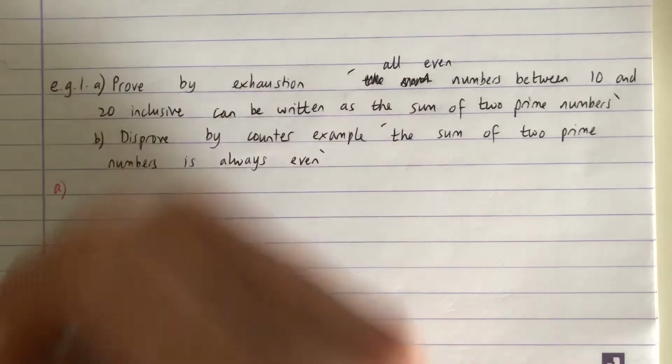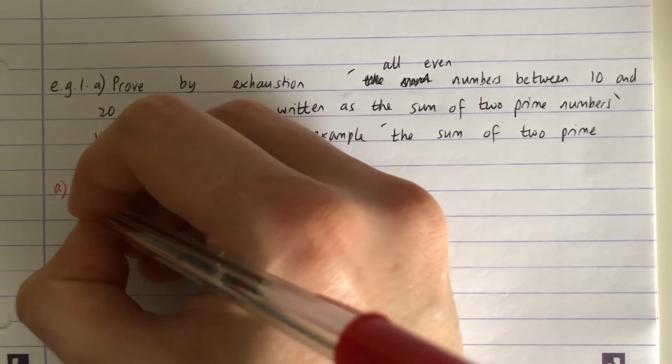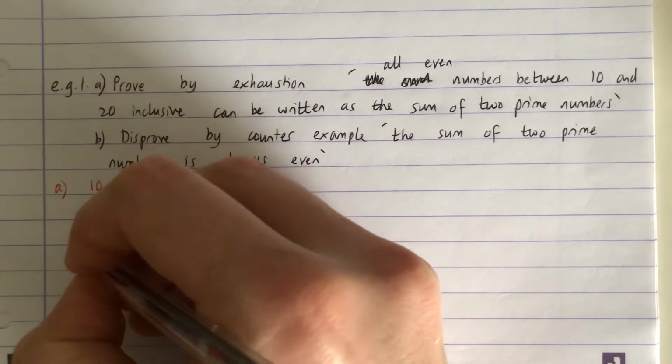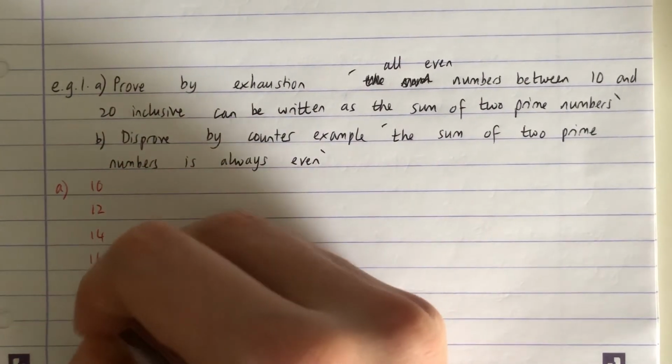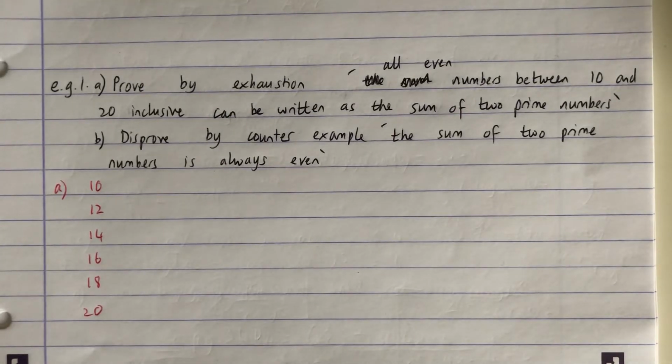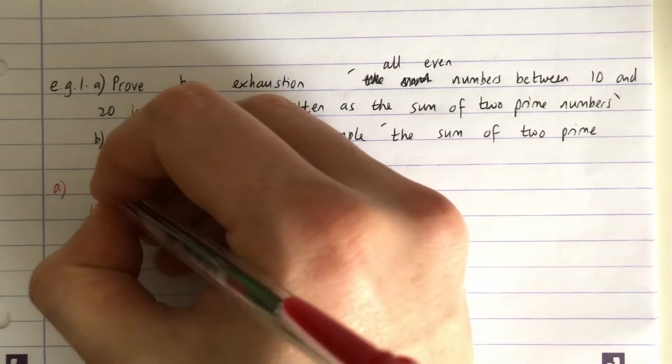So they're making a claim about even numbers between 10 and 20 inclusive. So for part A, if I wrote down the even numbers between 10 and 20 inclusive, that's what I would get. And they are claiming in the statement that they can all be written as the sum of two prime numbers, and I just need to check to see if that is true.